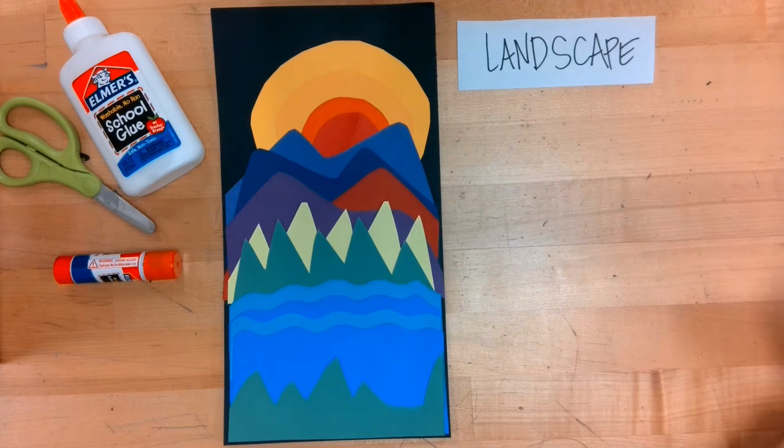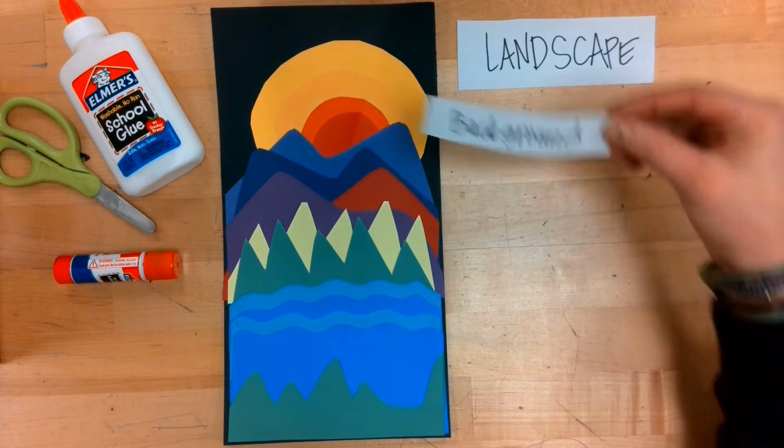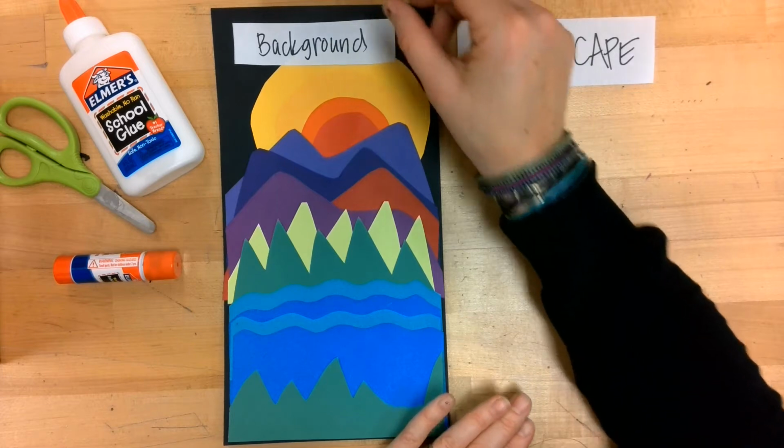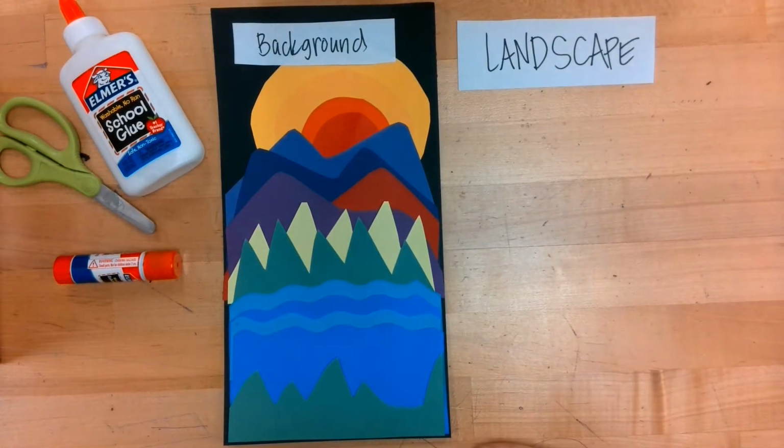Within any landscape, there are a number of different parts. First, we have the background. The background is typically the sky. It's the things happening the furthest away in our landscape. Because of that, our background will happen at the top of our paper.